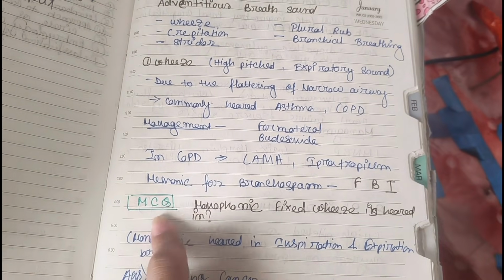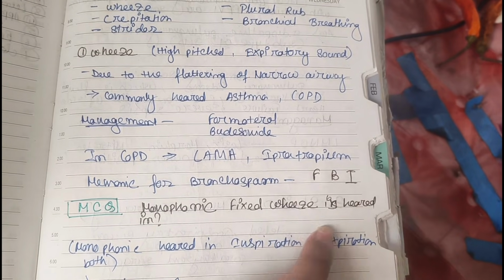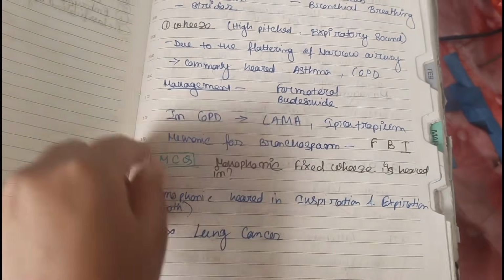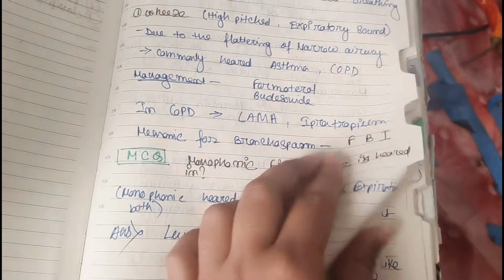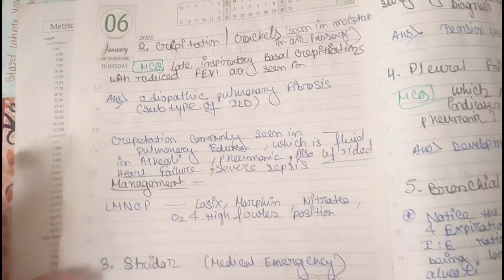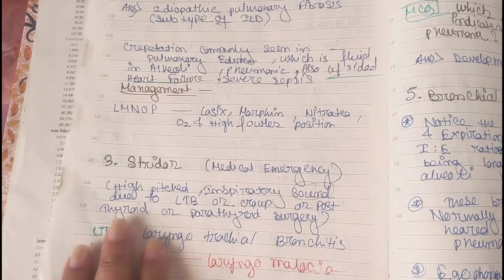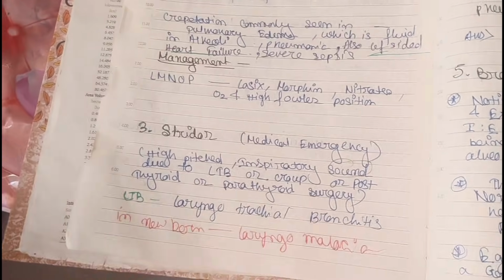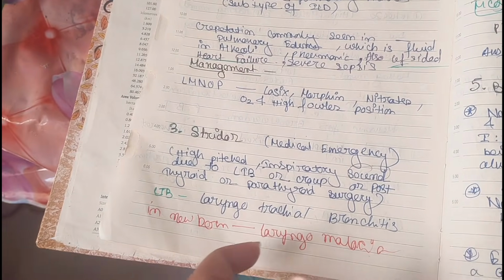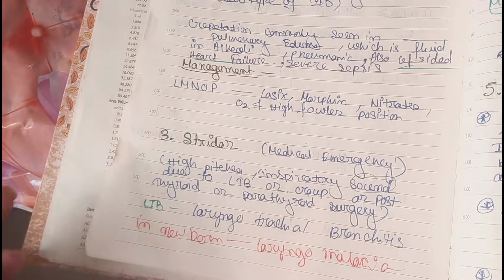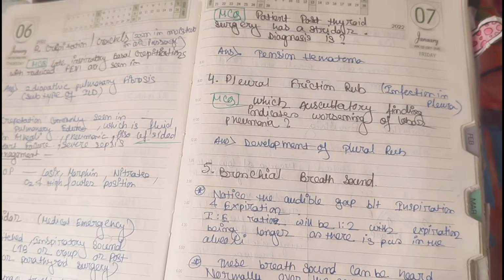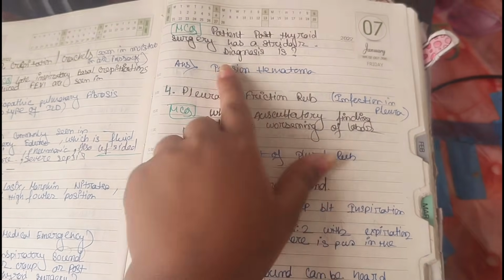Here is the MCQ: monophonic fixed wheeze is heard in. This kind of MCQ I found difficult, so I wrote it down in a portion of my notes. Then here again I got one MCQ, so I added it here. Notes don't mean writing paragraph-wise; only the term, one line of the meaning, and the related disease condition. I made my notes with different colors and different pencils, and I also added all these MCQs.